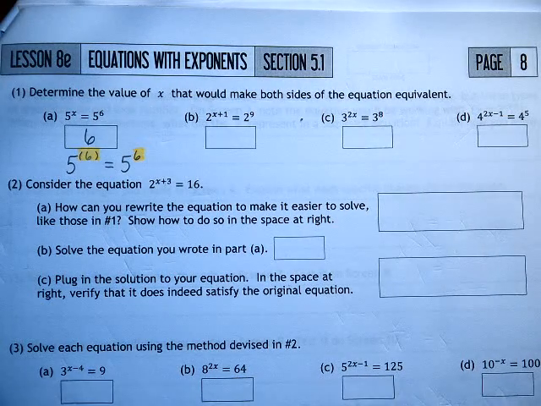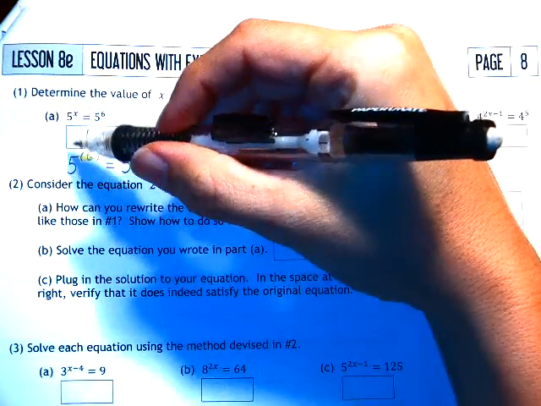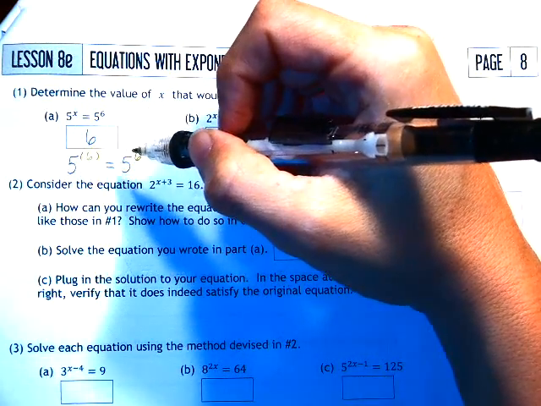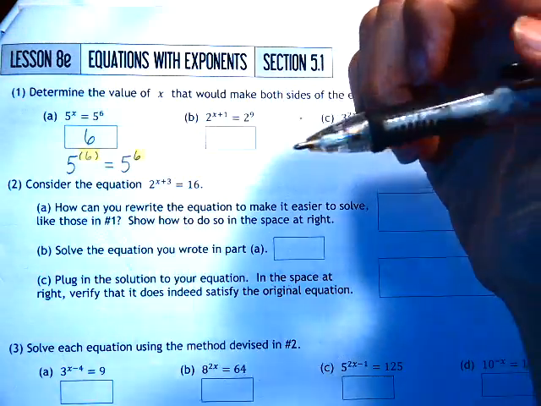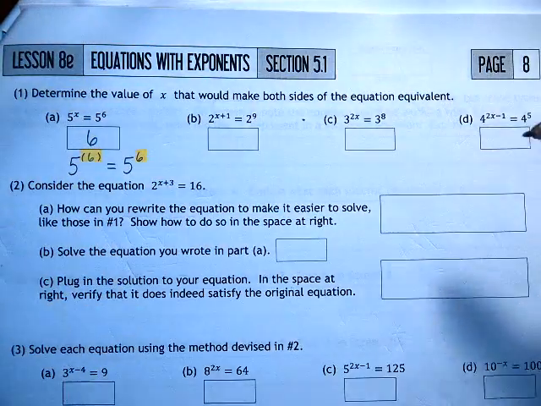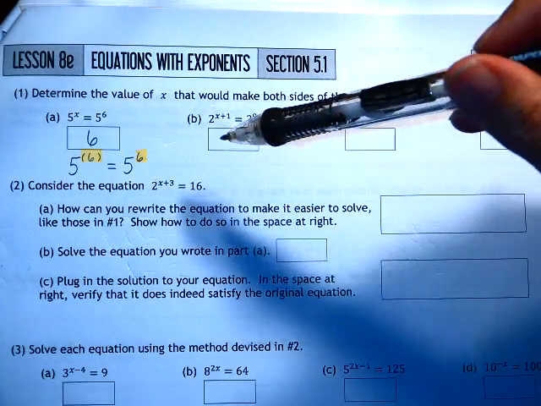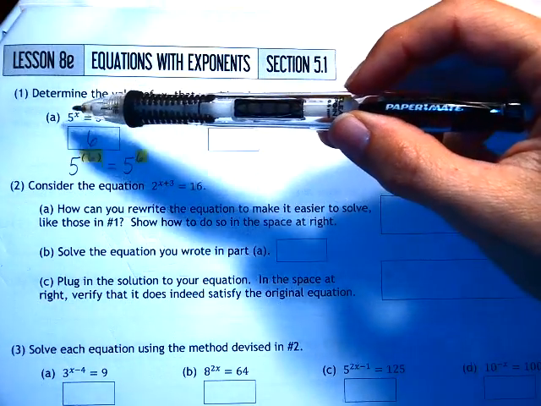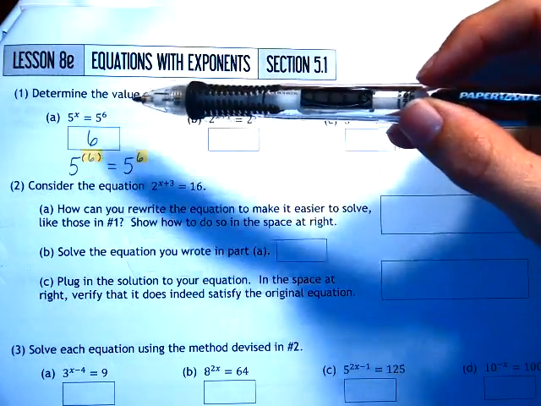And notice I didn't really do a whole lot here. I'm certainly not doing anything fancy. I'm not figuring out what 5 to the power of 6 is. I'm not trying to solve with any complicated algorithms. I'm just using a bit of common sense. So for all of the questions in number 1, try to use some quick common sense to figure out what value of x would make the left side match the right side.